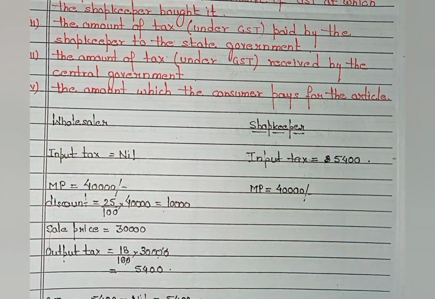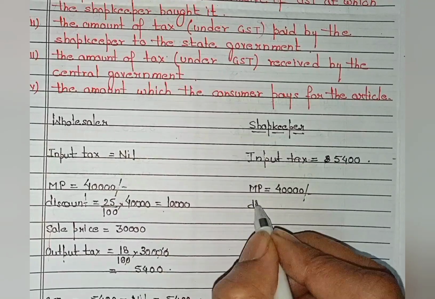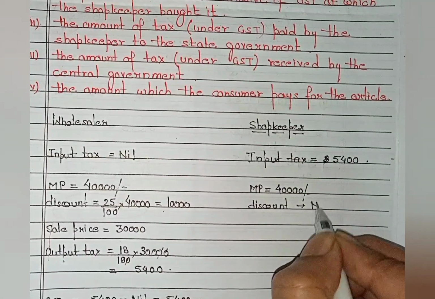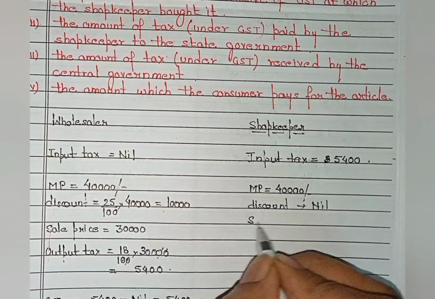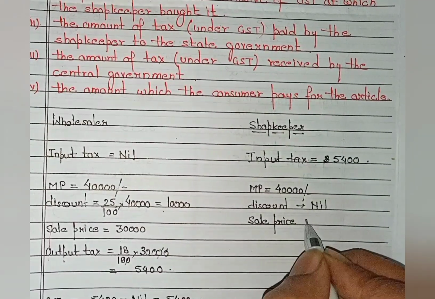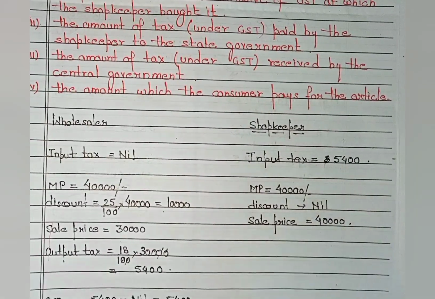Okay, now when the shopkeeper is selling the article, the mark price is 40,000. As the question says that the shopkeeper is not giving any discount, the discount given by the shopkeeper is nil, so the sale price is same as the mark price, 40,000.